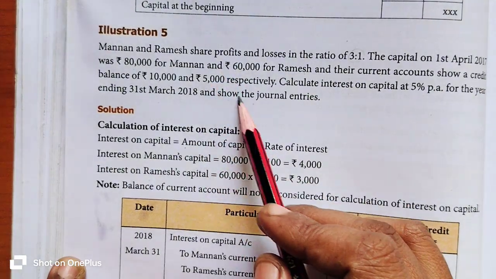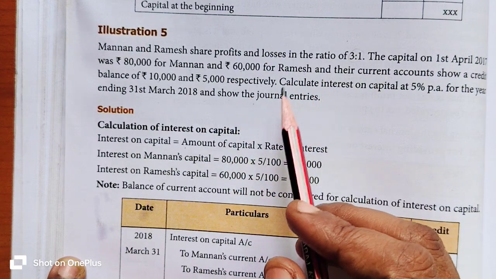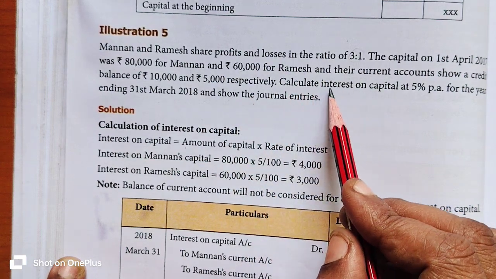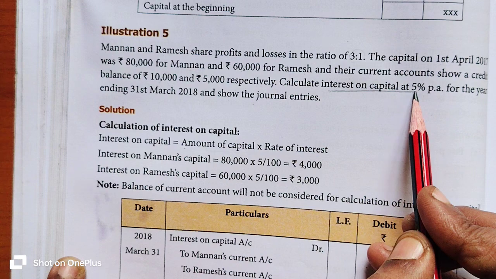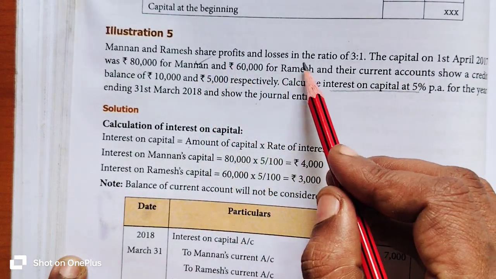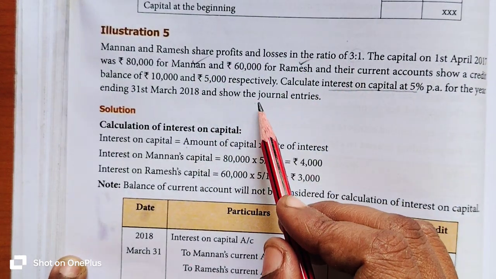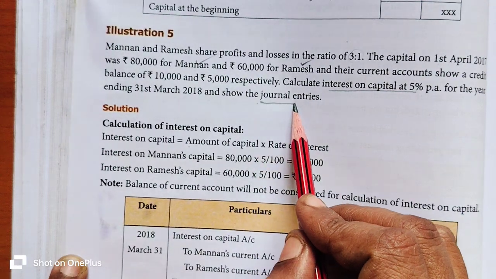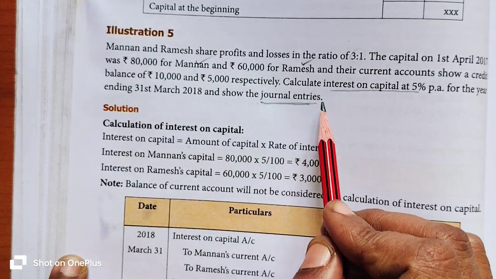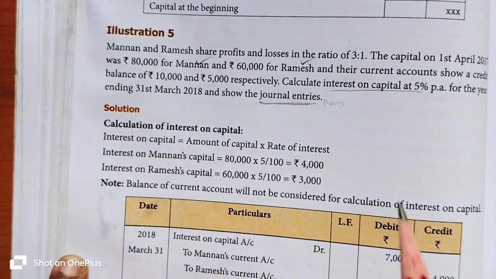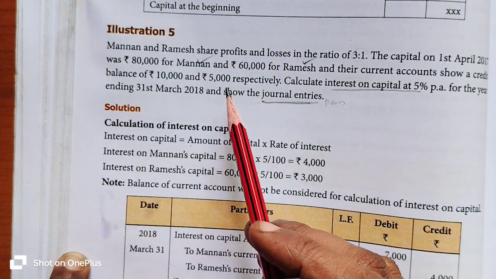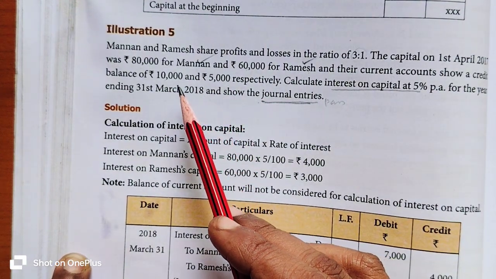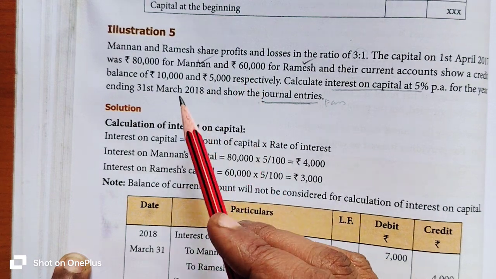So from this information, what we have to do is calculate interest on capital at 5% for Mannan and Ramesh, and also post the journal entry. Okay, so listen. For interest on capital, we know the capital for Mannan and Ramesh.